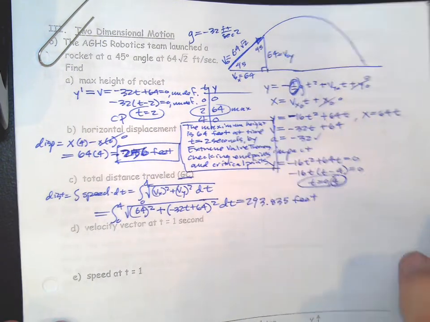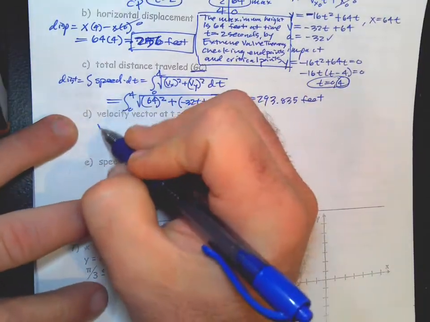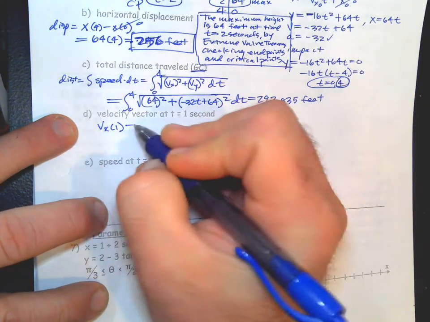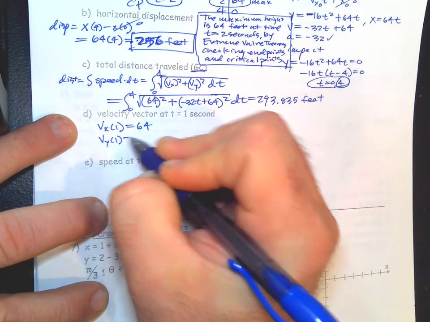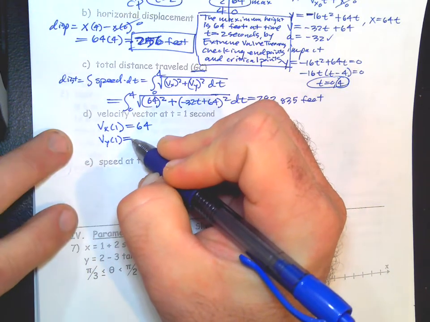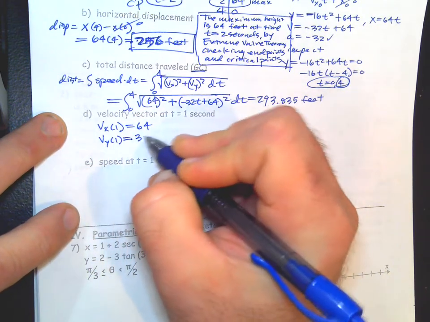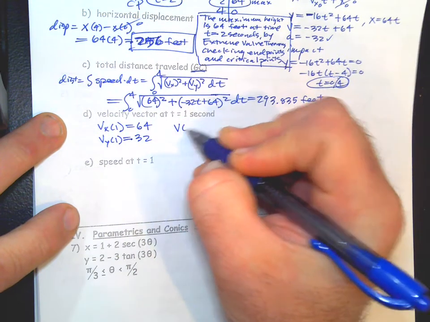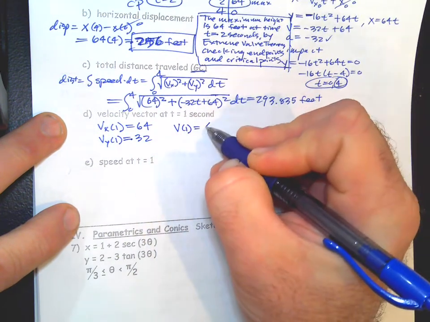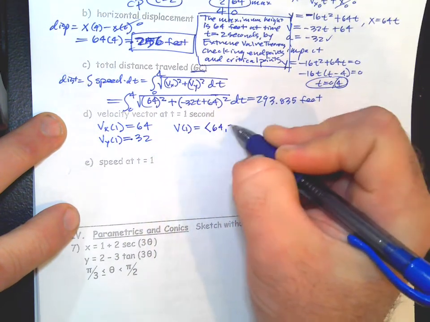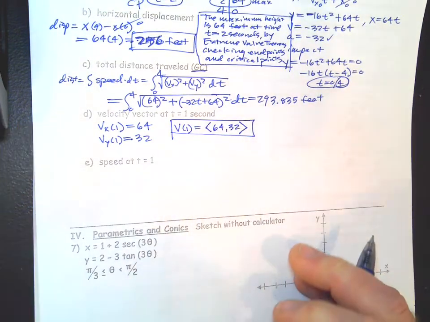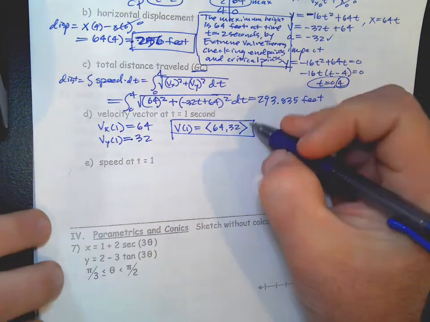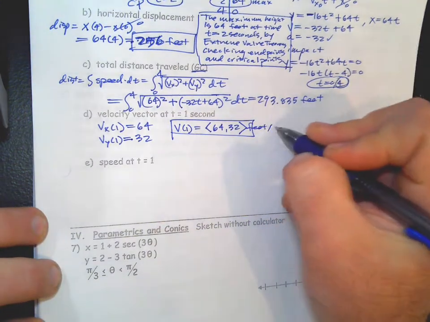Velocity vector at time 1. So that just means we're going to plug 1 into the velocity for x, which is 64, and plug 1 in for y, which should give you 32. And so the velocity vector at time 1 is 64, comma 32. You always lead with the x component first, and units are feet per second.